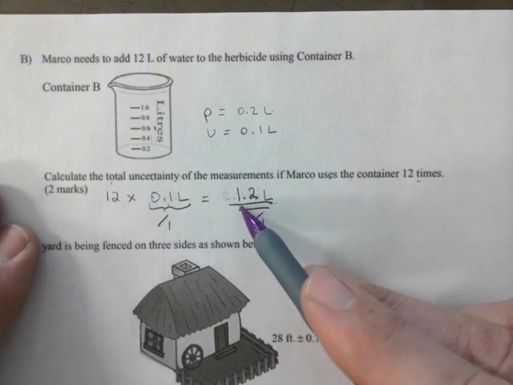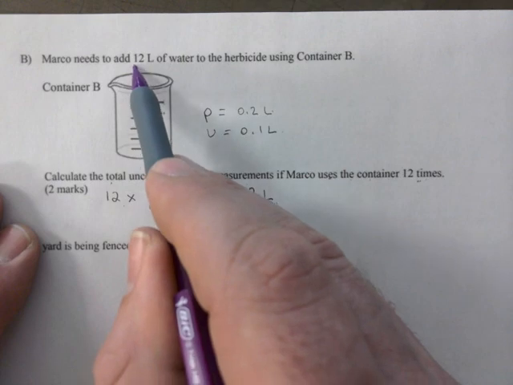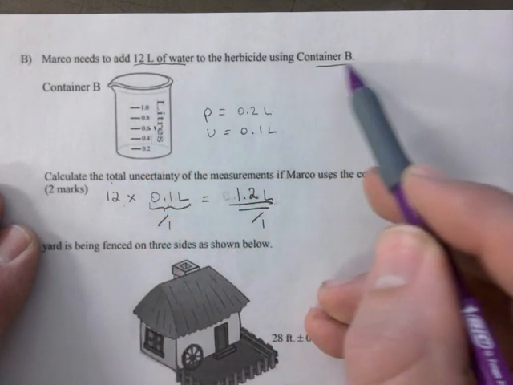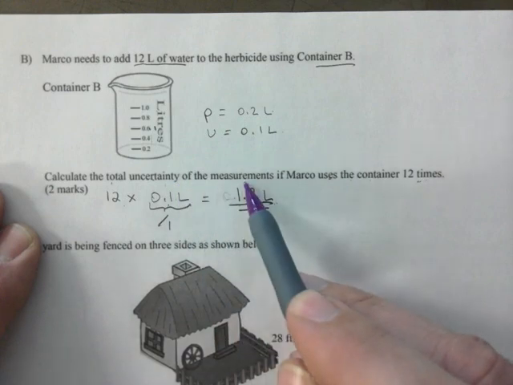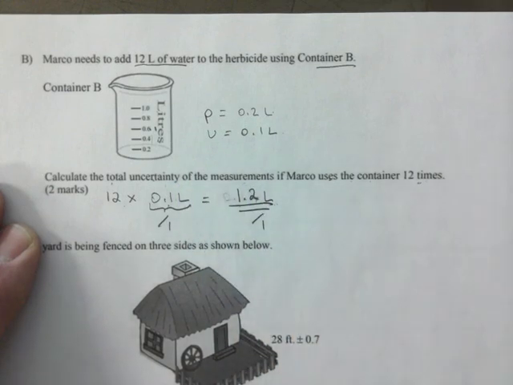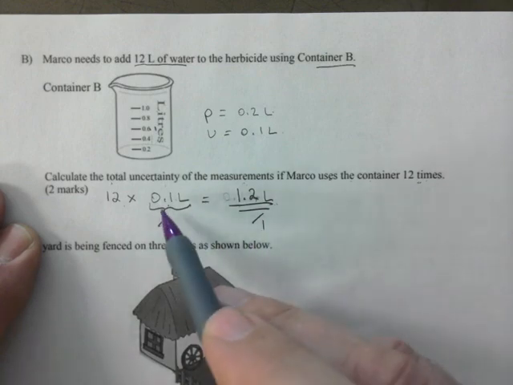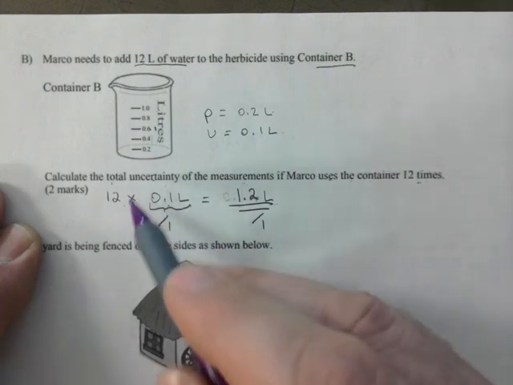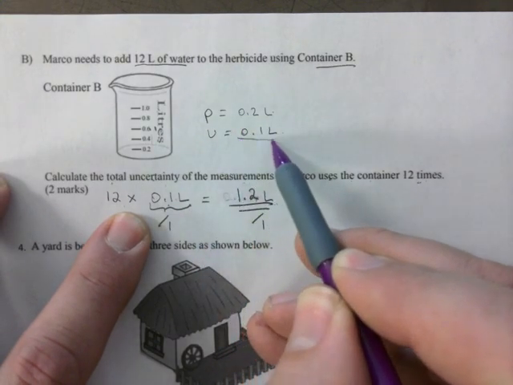This one is the one I need you to understand. Okay? You need to add 12 liters of water to a container. Calculate the total uncertainty of the measurement. Guys, total uncertainty. If you're using this 12 times, every single time it will have this uncertainty.